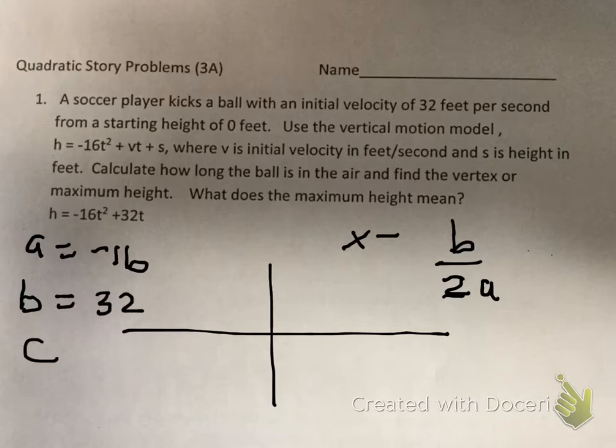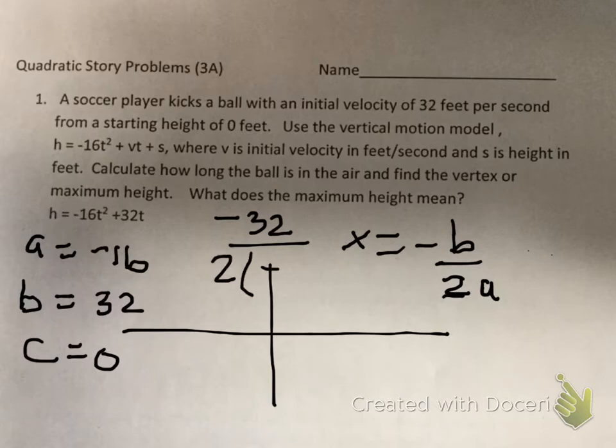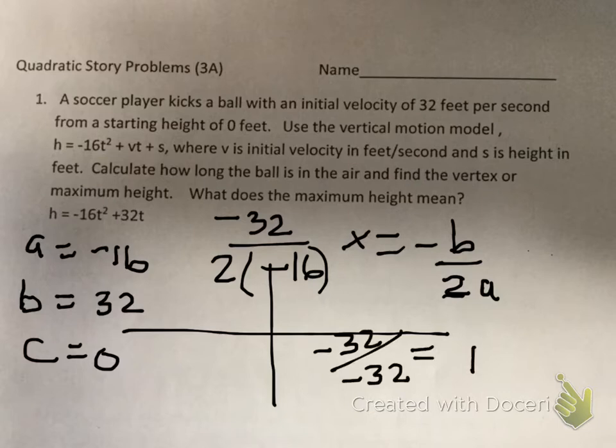And c is 0. Okay, so negative b over 2a would give me negative 32 over 2 times negative 16. So you got negative 32 over negative 32, and negative 32 divided by negative 32 is going to give me 1. So the x of this vertex is 1.